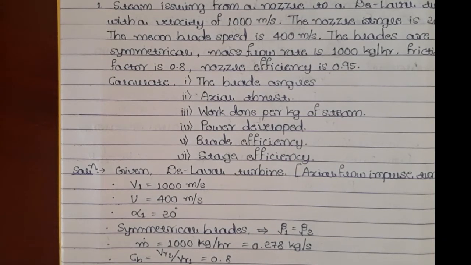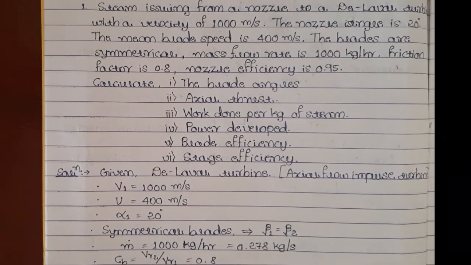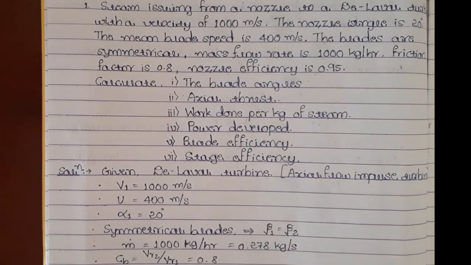He has mentioned the mass flow rate to be 1000 kg per hour. Then the friction factor. The friction factor means the loss during the flow over the blades. CB is given to be 0.8, which is VR2 by VR1. Then at last the nozzle efficiency is given to be 0.95. Here we need to calculate the blade angles, the axial thrust, the work done per kg of steam, the power developed by this stage, the efficiency of blades, and at last the efficiency of the total stage.